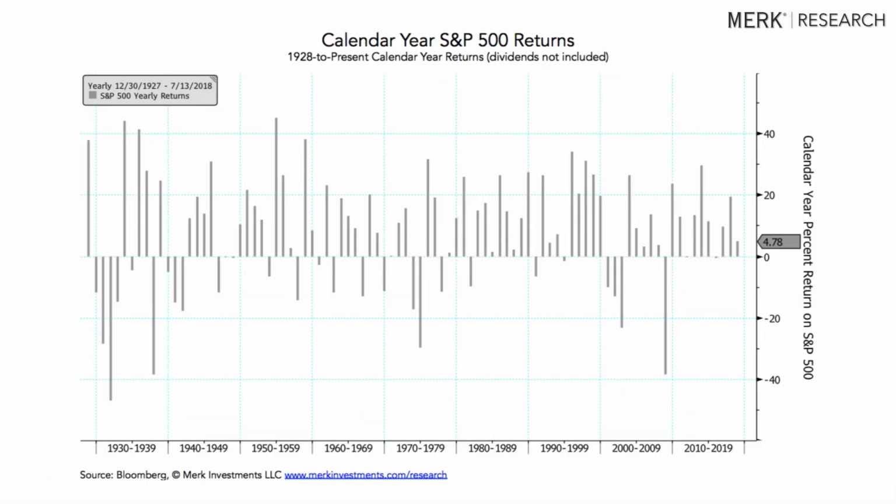All right, then to just check in where we are year to date. So the S&P 500 is up about 4.8% here year to date. Coming into the year, the forecasts were for a return between 0 and 10% for the year. So we're right in the middle of that right now, but still have about half of the year left to go.